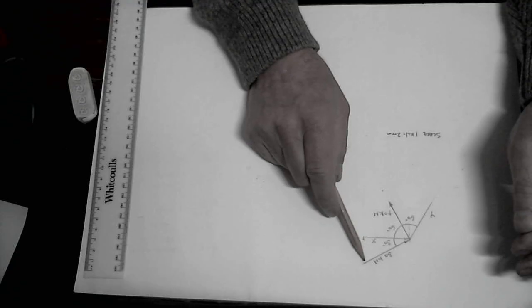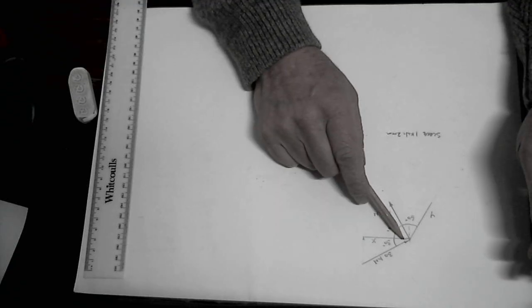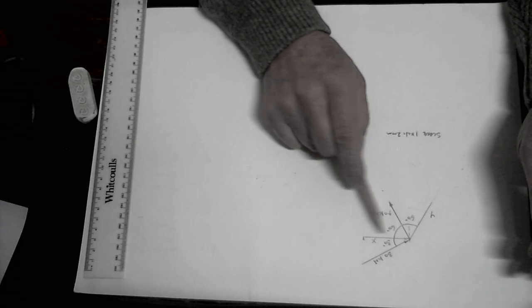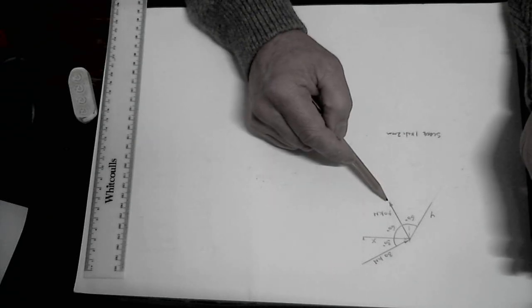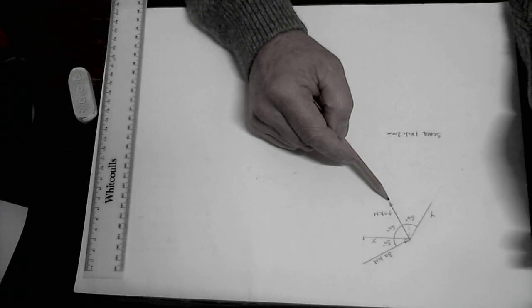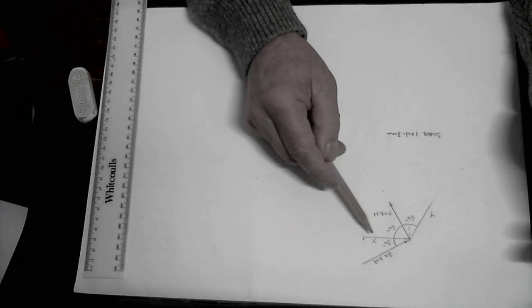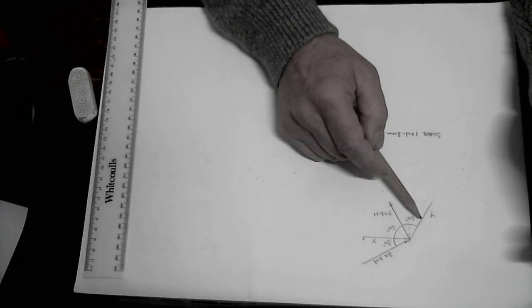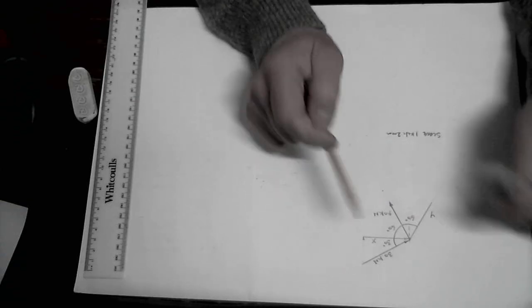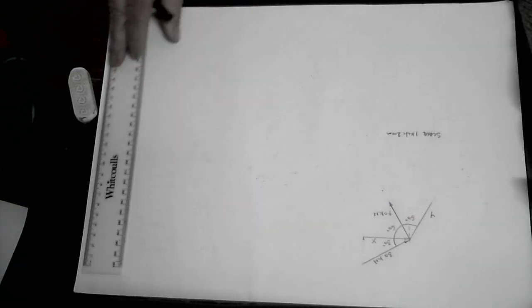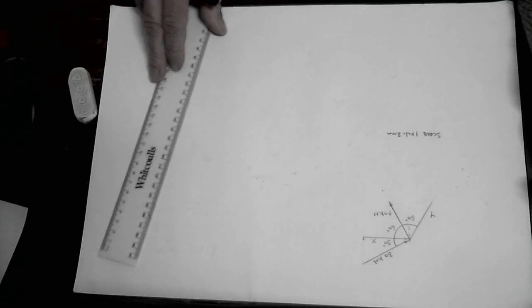So we've got a 30 kilonewton force downwards from right to left. We've got an unknown X force that's horizontal. We've got a 40 kilonewton force at 60 degrees below horizontal, and we've got another unknown force that's at 60 degrees to the 40 kilonewton force. So I'm going to work this out graphically and also then calculate it.